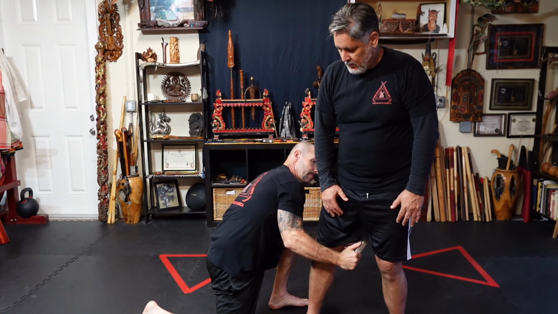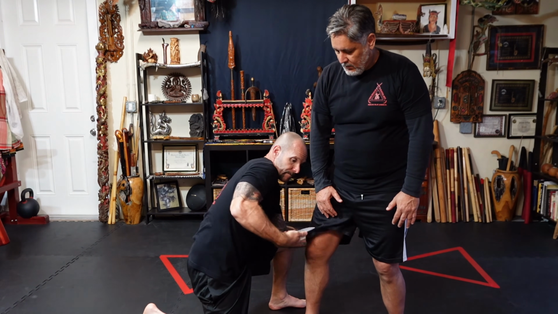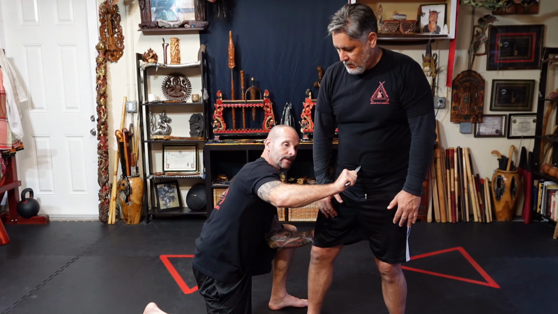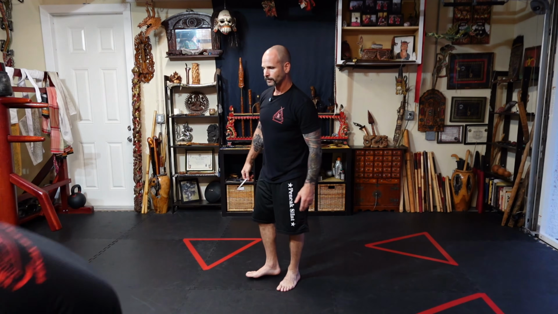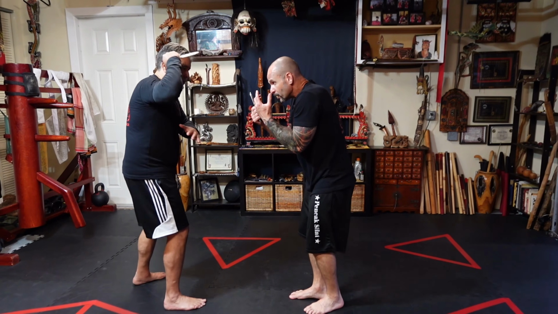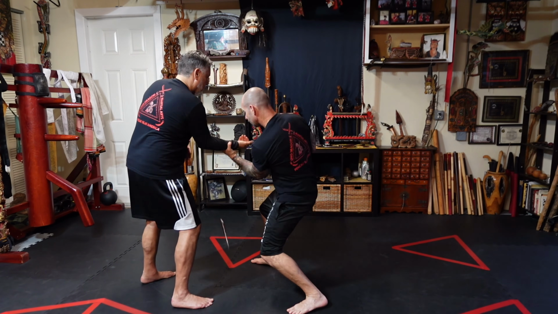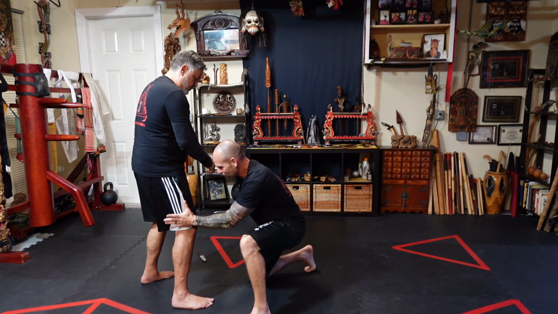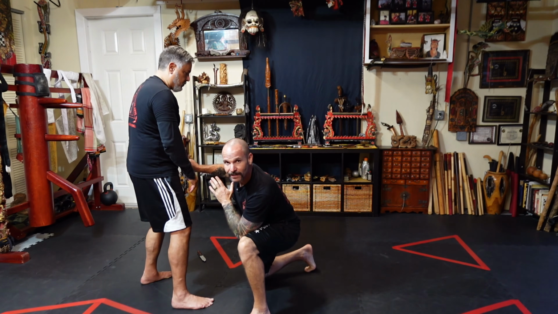I'm coming up here, femoral, femoral, bladder, okay? From a different angle, goes and grabs his knife. I'm in position, 1, disarm, groin, femoral, femoral, bladder.